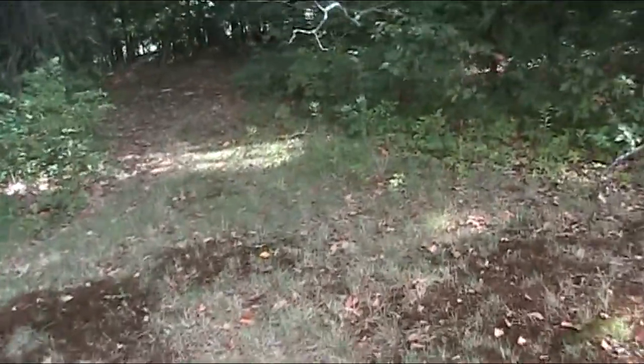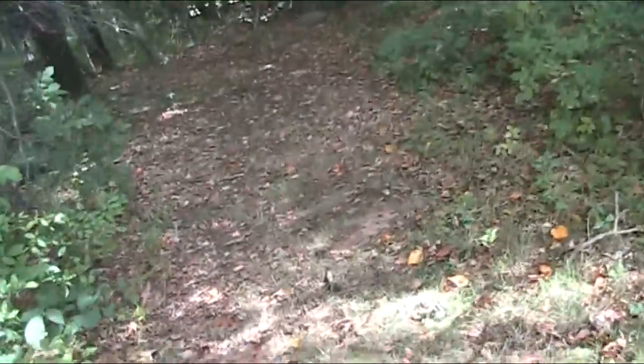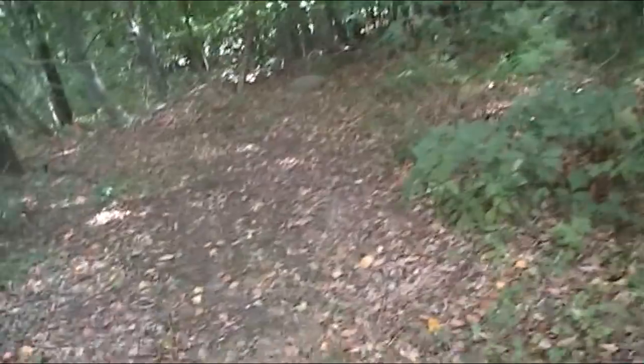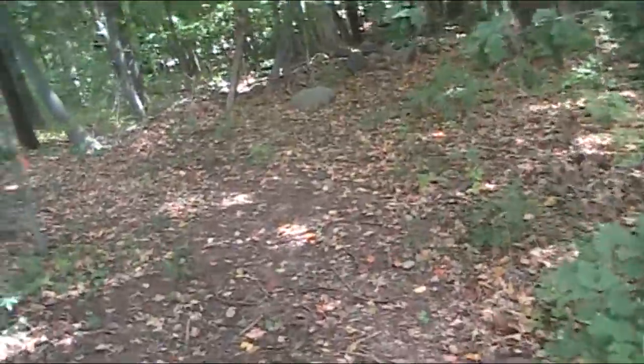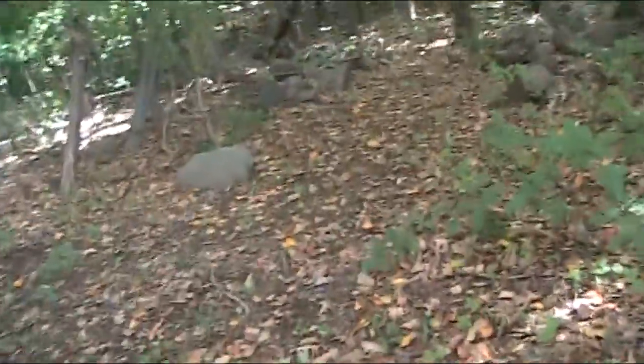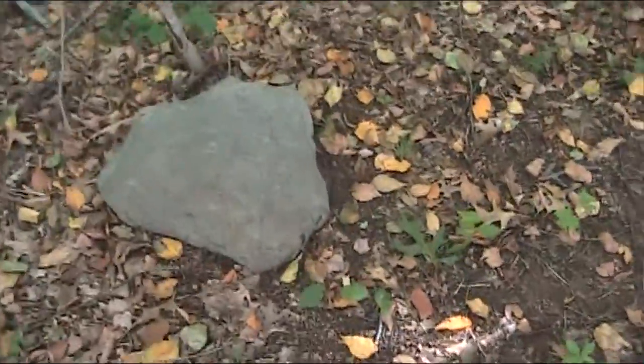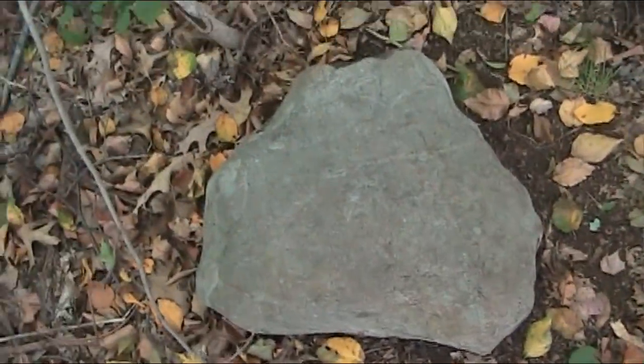Now out here is where the big fingertips are. They're just laying around out here. Oops, here's one right here. You see that? That's a giant fingertip.